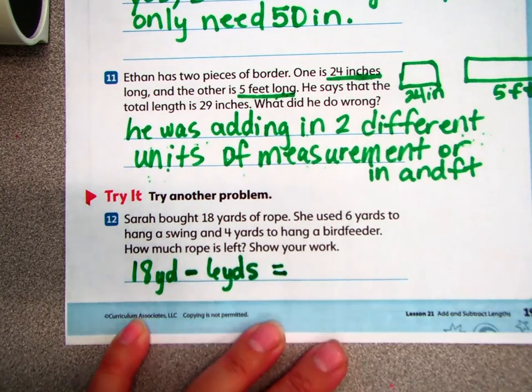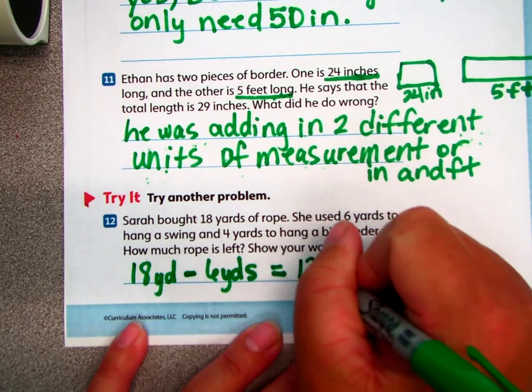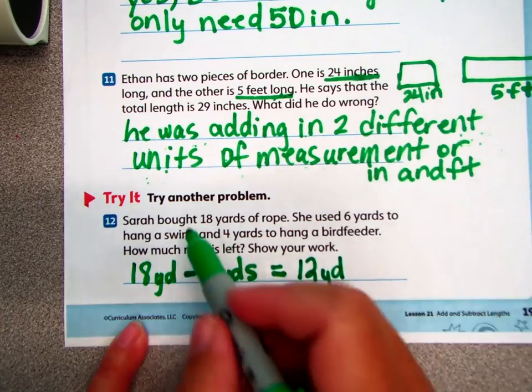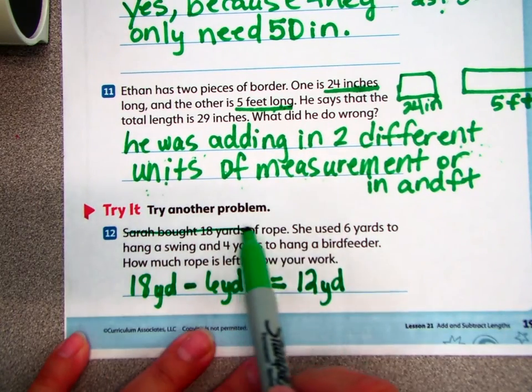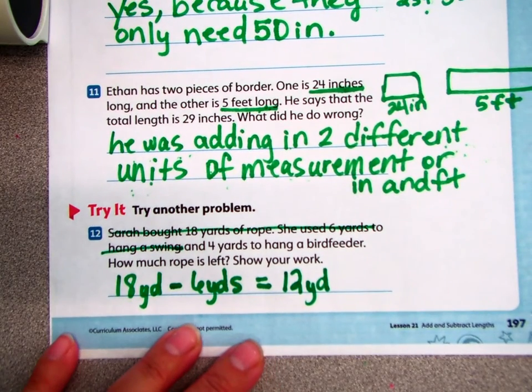Okay? So it's really only asking you, because you're looking in the ones place, 18 minus 6. What will that give me? You can count back. You can use a number line again if you need to. Whatever works for you. Okay, so 18 minus 6 is going to leave me 12 yards. Okay? So, we've done this part of the problem. I like to mark it off. We already did that part. So, let's stop here. And 4 yards to hang a bird feeder.